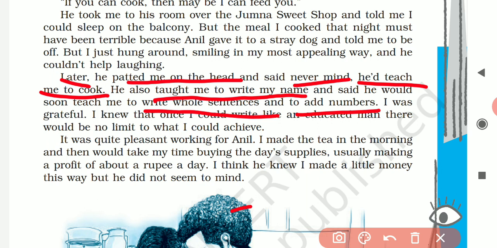The same thing applies to you, right? What Anil was doing with that particular young boy is not just a genuine gesture towards humanity, but it's a great work, and he deserves a salute. He deserves a salute, my dear children, right? Because he is trying to make the boy transform his life. He's trying to help this young boy grow as an educated man.